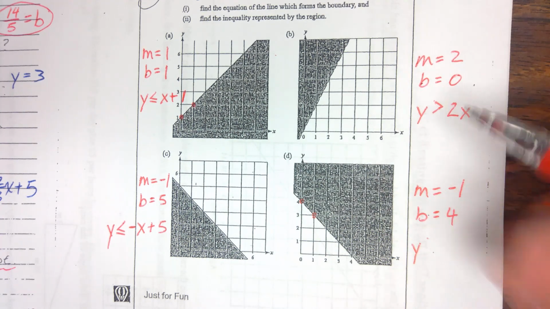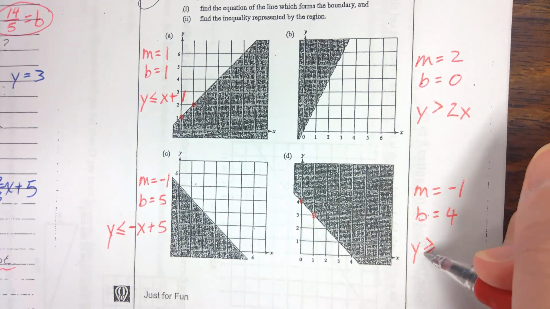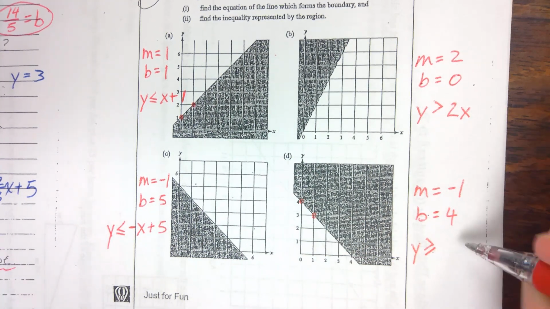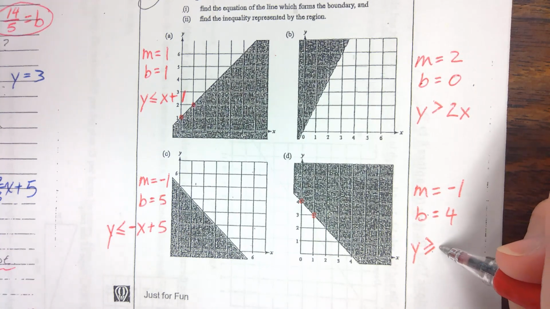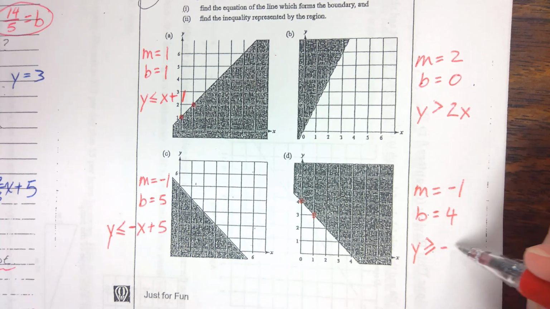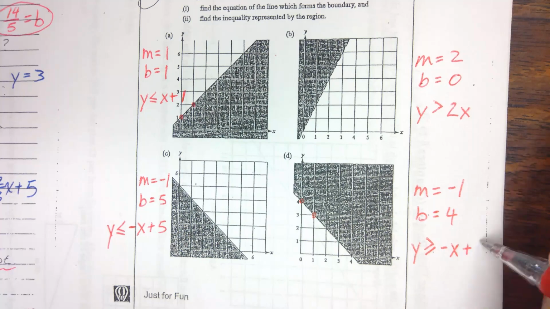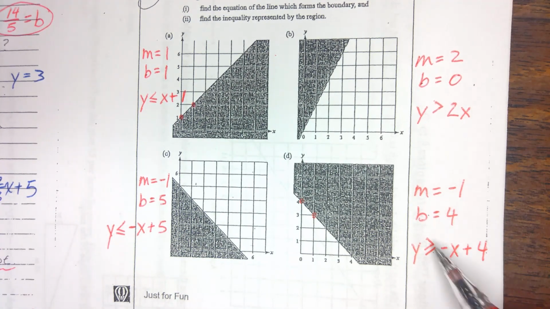We're shading above, so it should be greater. Greater or equal to, because it's a solid line. And then if m is -1 and b is 4, my equation is? y equals -1x plus 4. Right. Again, no 1, the invisible 1. And because it's shaded, it's not equal. It's greater or equal to.